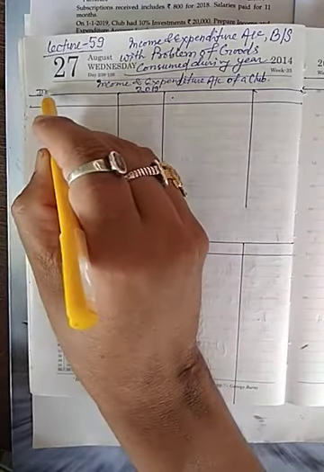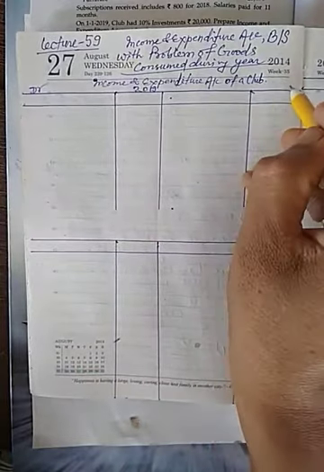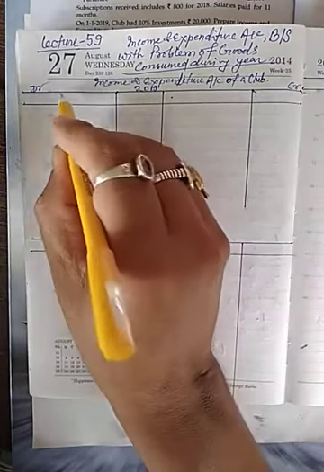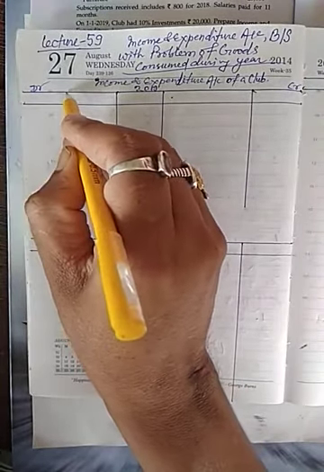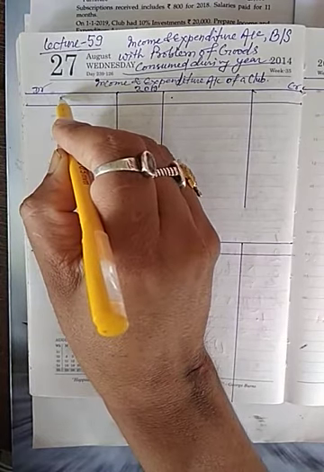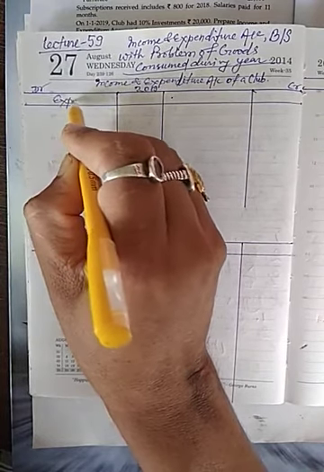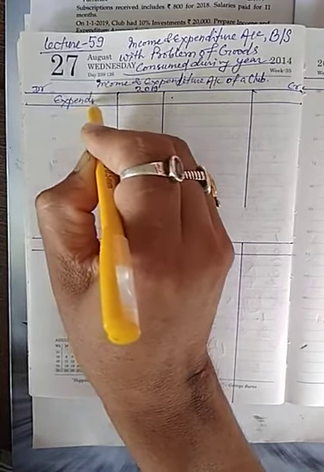This is DR side and this is CR side. Expenditure, rupees, amount, income, rupees.